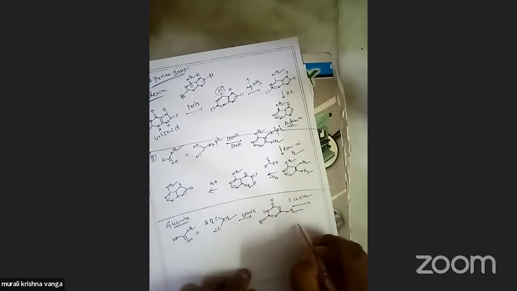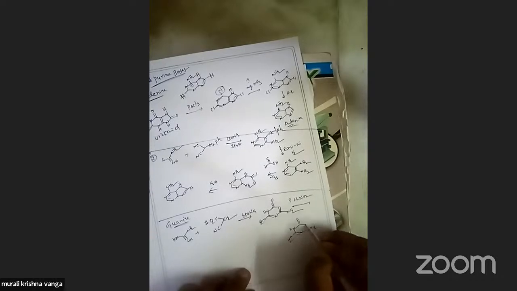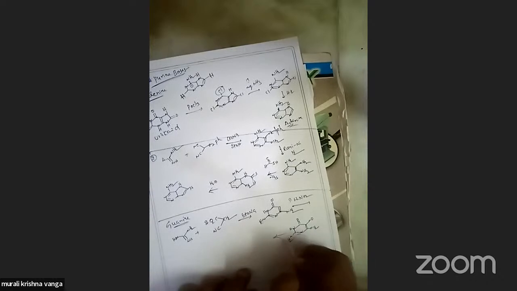First, nitrosation takes place. This nitroso compound reacts with ammonium hydroxide, and the nitroso is converted to amine.